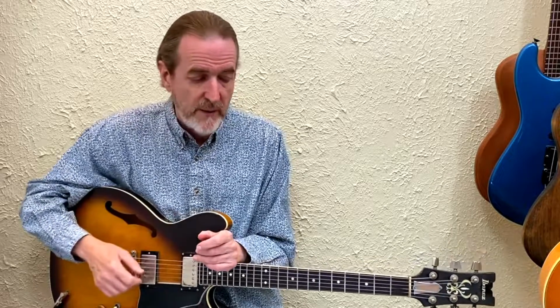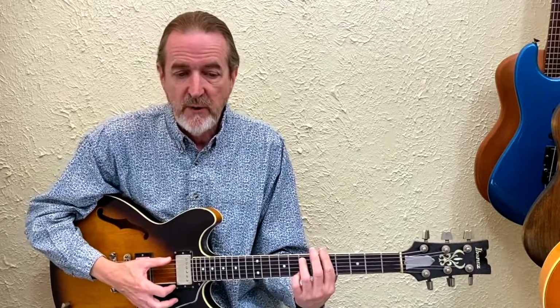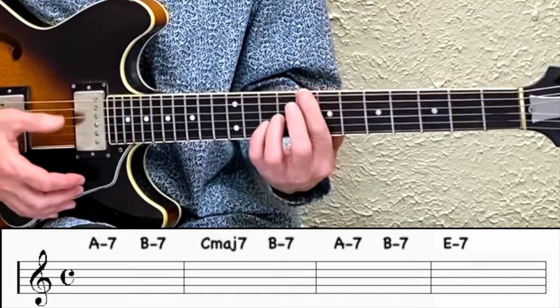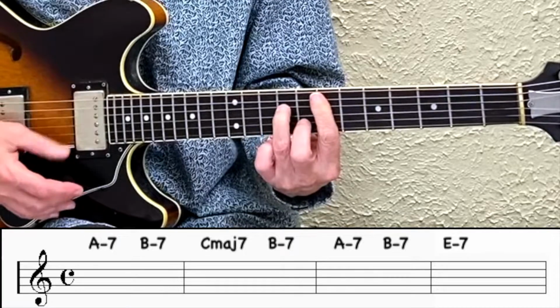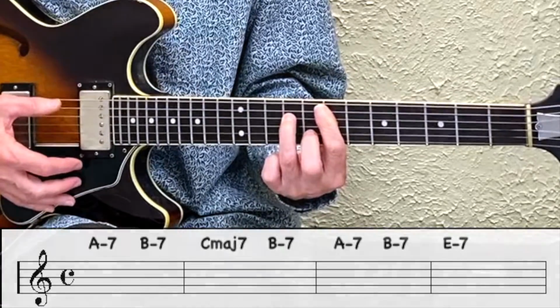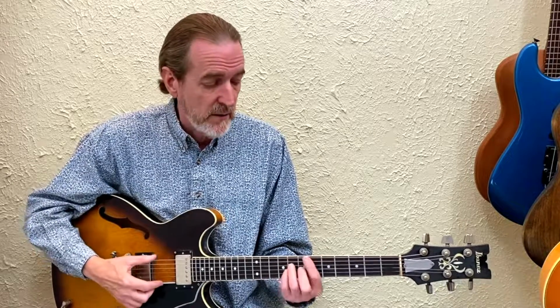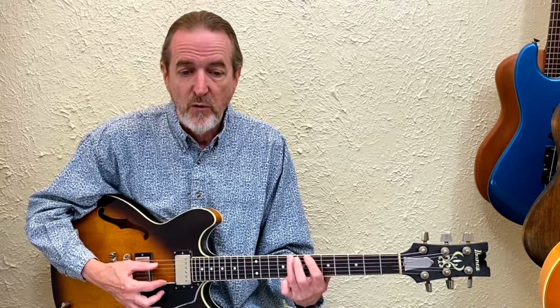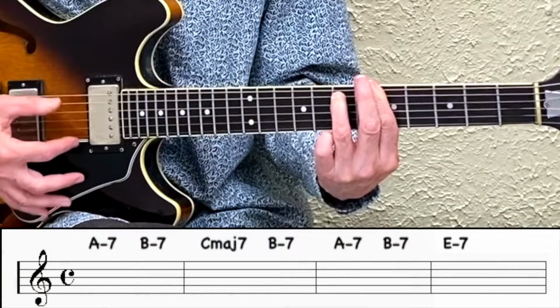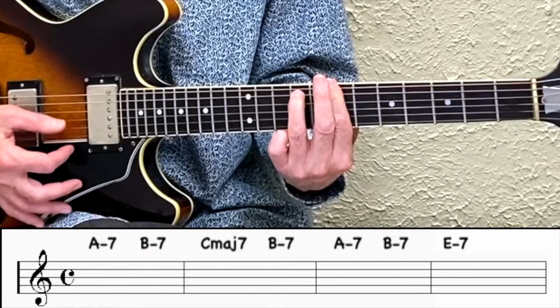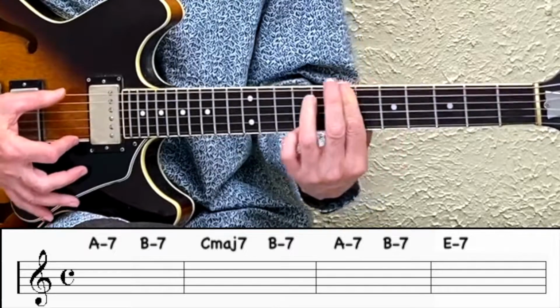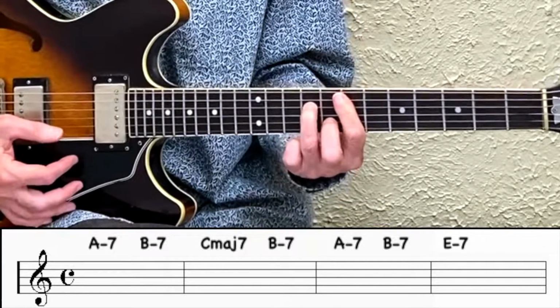For example, this progression: A minor 7, B minor, C major, B minor, A minor, B minor, E minor. The C major could be 1 or 4. The A and the B minor are a whole step apart, so that would be 2, 3, 4. A minor is 2, B minor is 3, C major is 4, B minor is 3, A minor is 2, B minor is 3, E minor is 6.